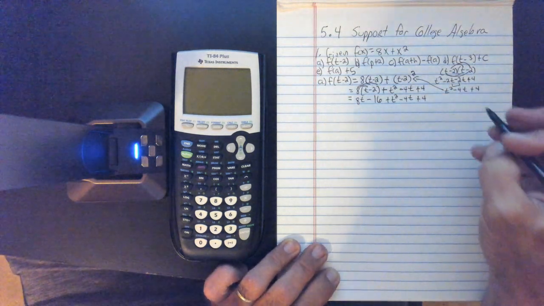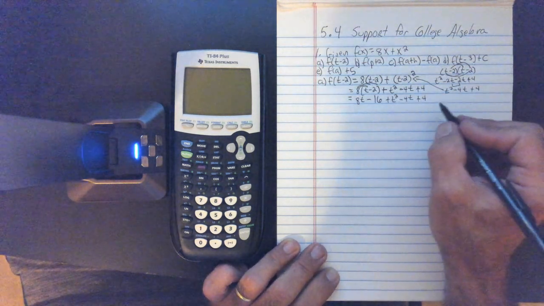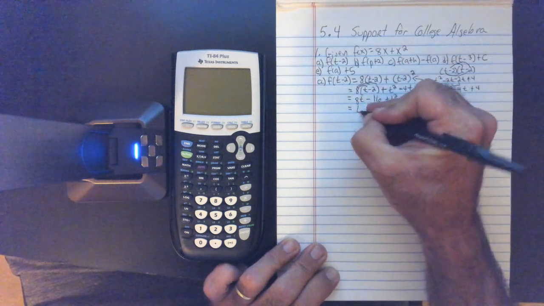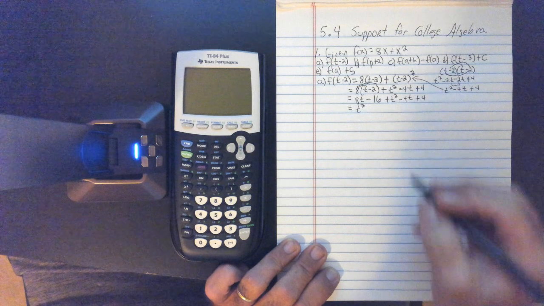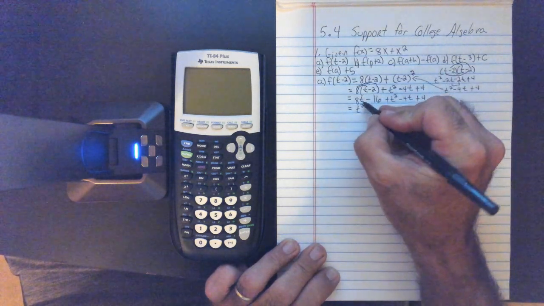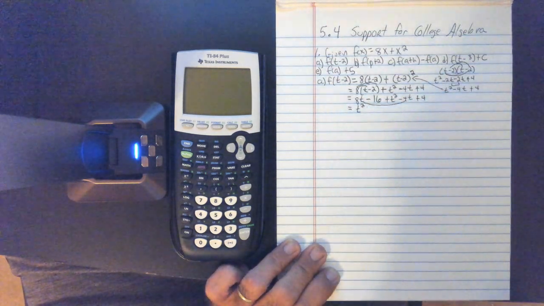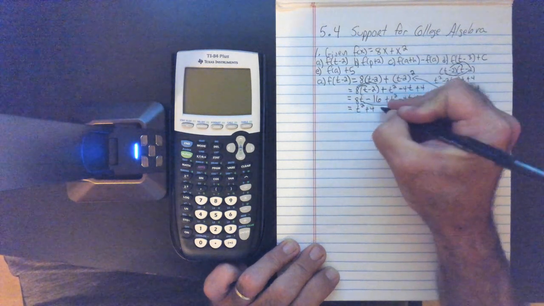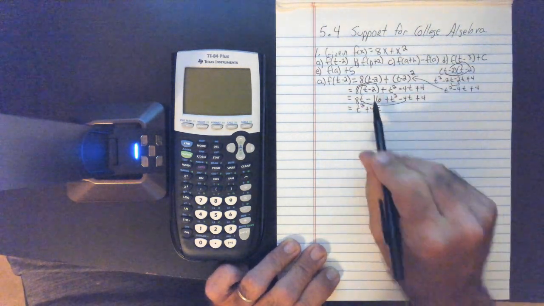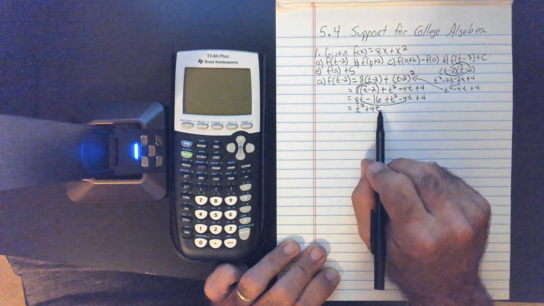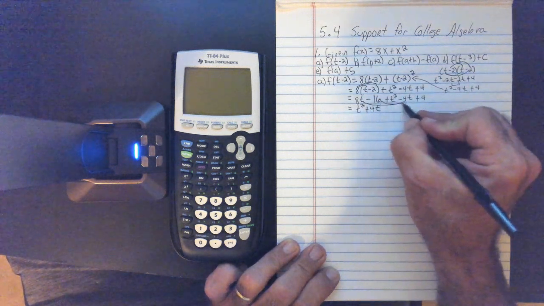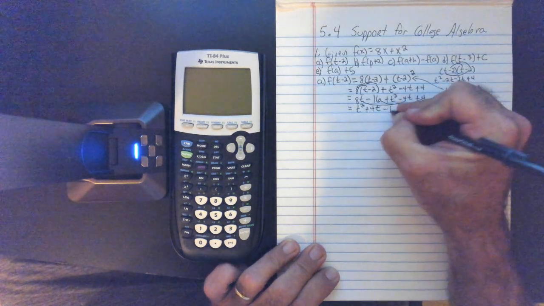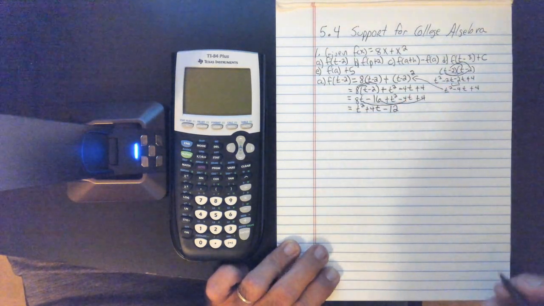Alright, to finish this off, I'm going to put it in order and then add my like terms. The first thing I would put is my t squared, because that's got the highest exponent. Next, this 8t and the negative 4t add together. Well, 8 and negative 4 give me a positive 4t. So the variable stays the same when you add and subtract. And then finally, that negative 16 and that positive 4 give me a negative 12. Final answer.